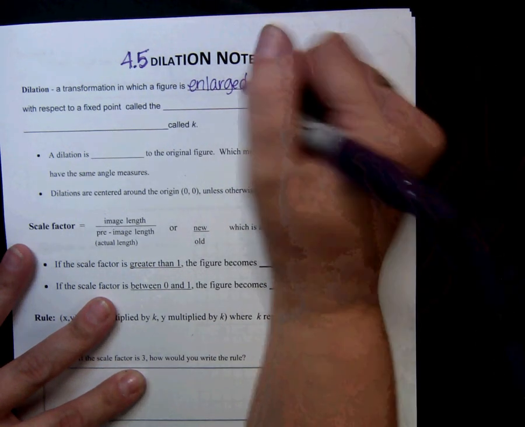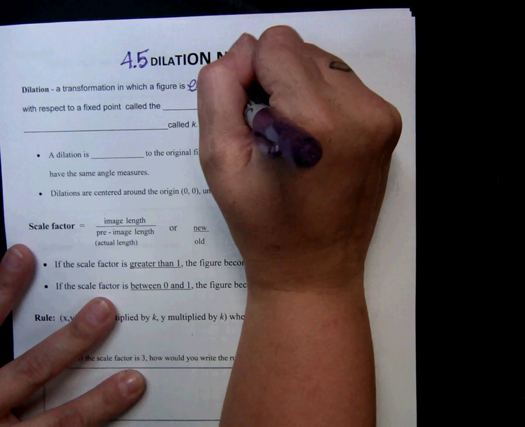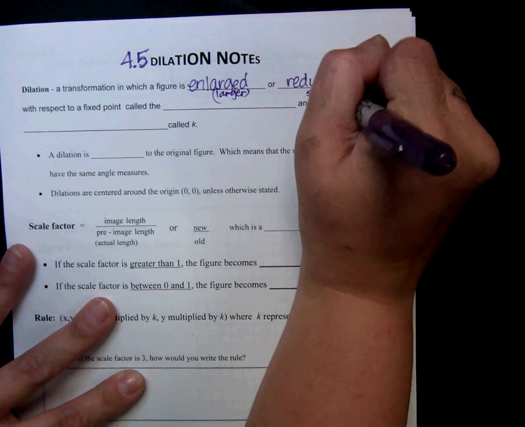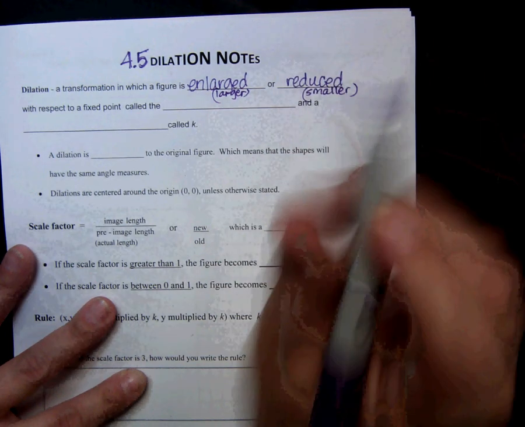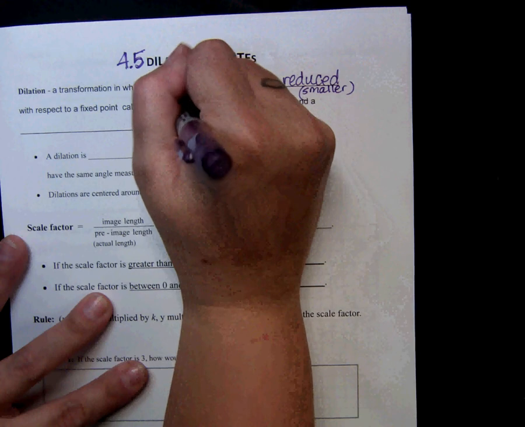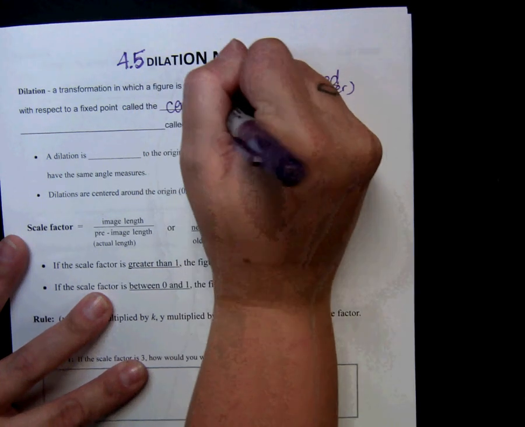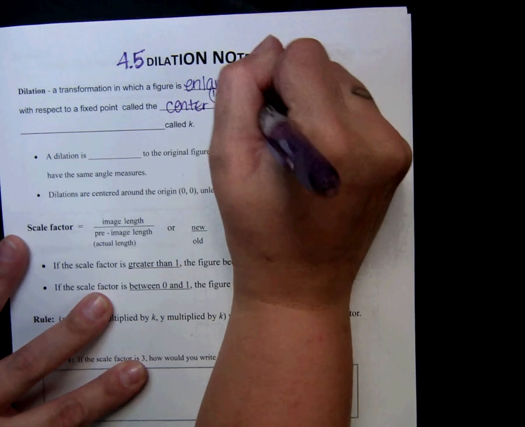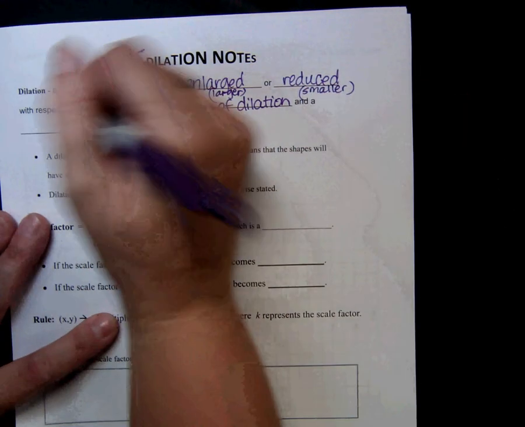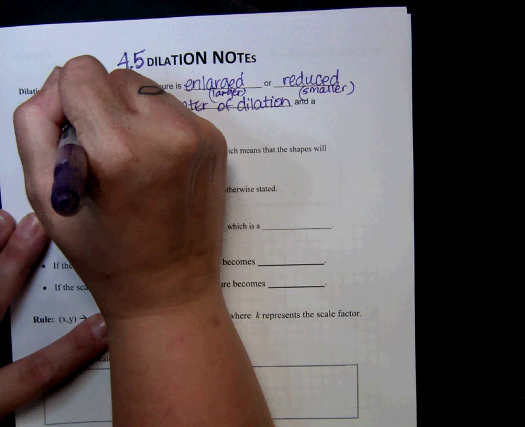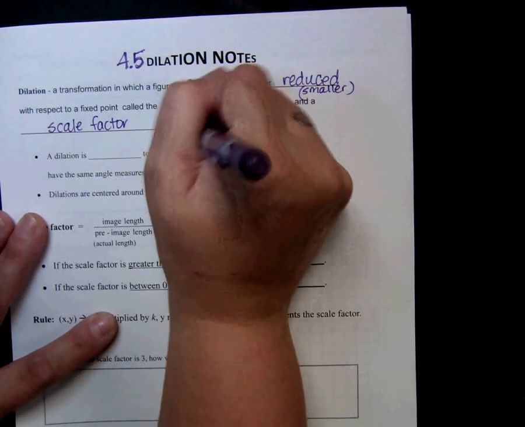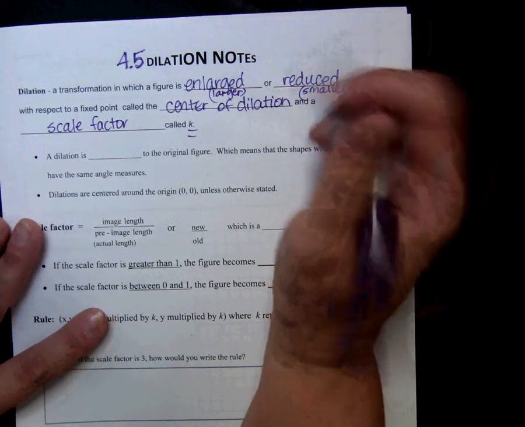In other words, it's made larger or we're making it smaller with respect to a fixed point called the center of dilation, and a scale factor called K. We're calling the scale factor K.